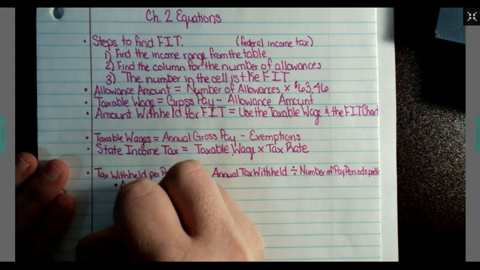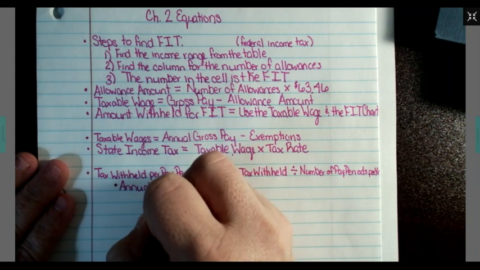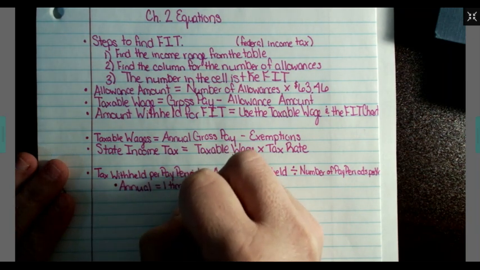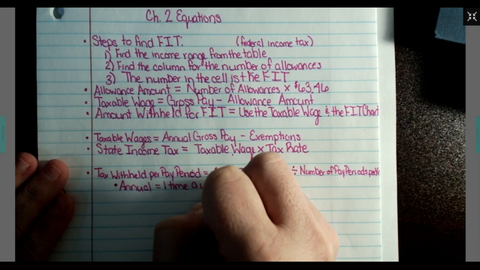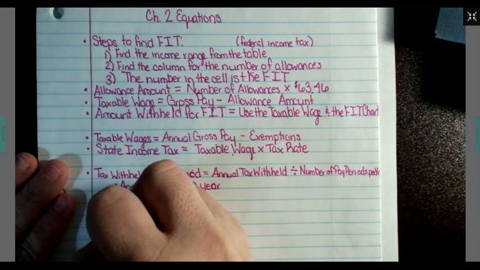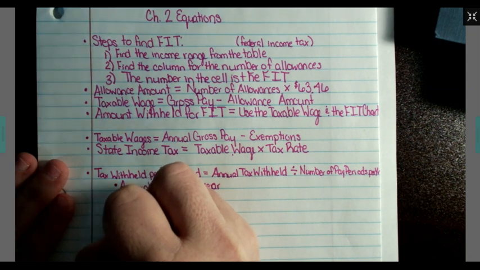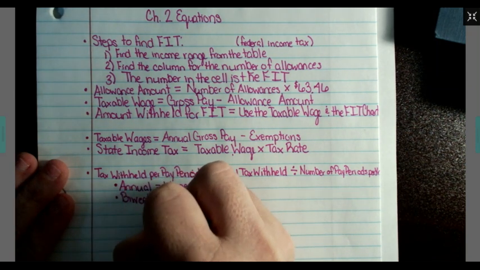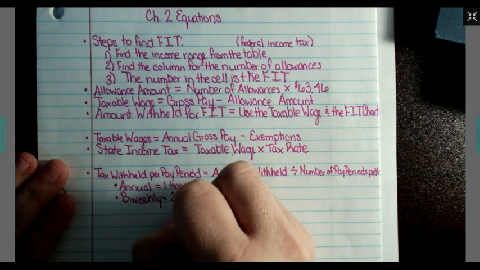Annual is one time a year. Biweekly, 26 times a year.